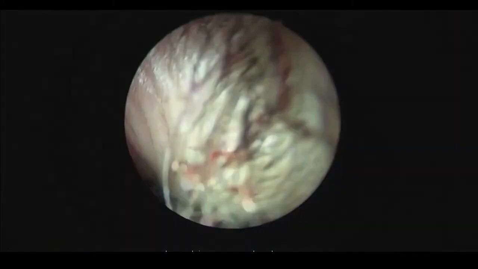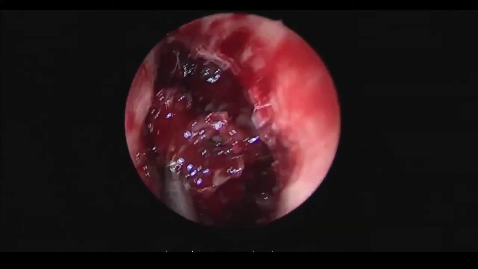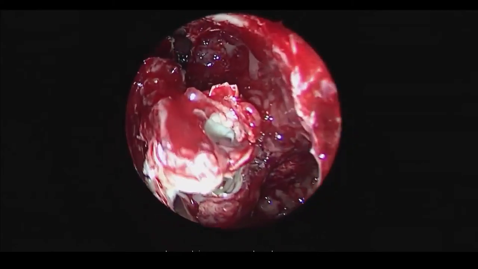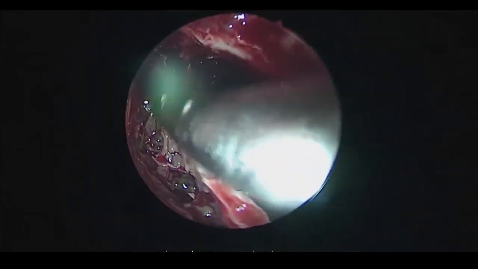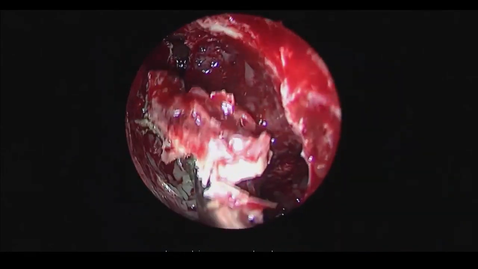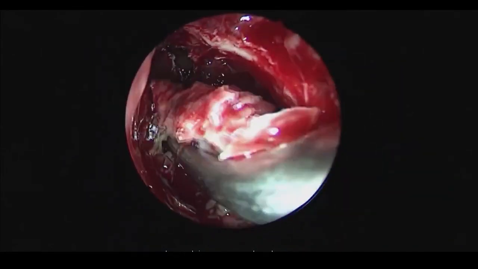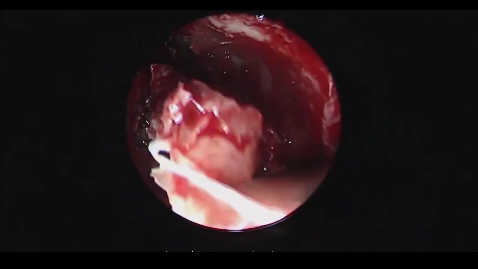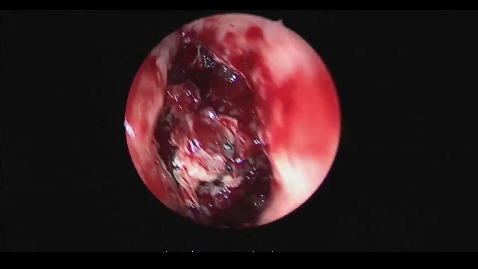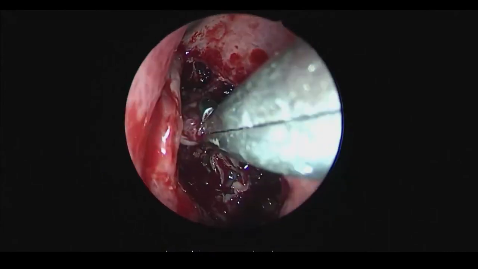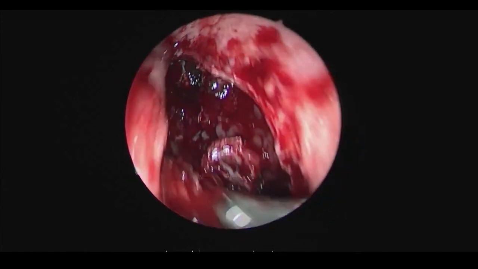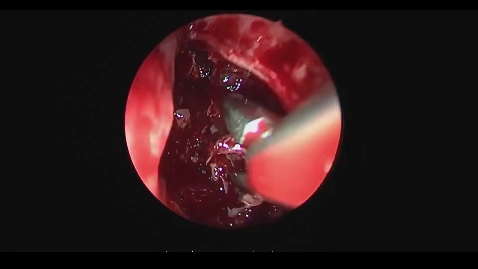It's a very big bulla. I have dismantled it. I can take it away. See the remnant of the bulla, full of fungus. Fungus takes away all the landmarks, so you have to be a bit extra careful.